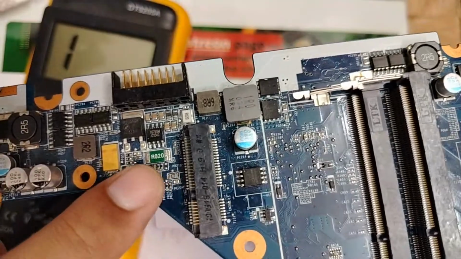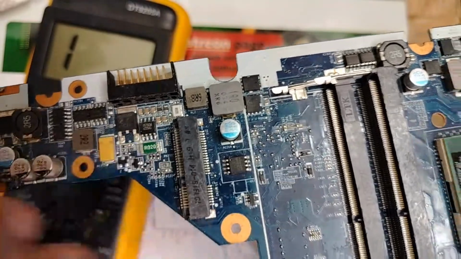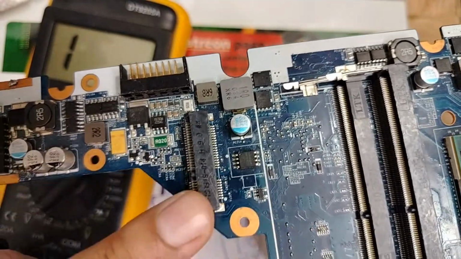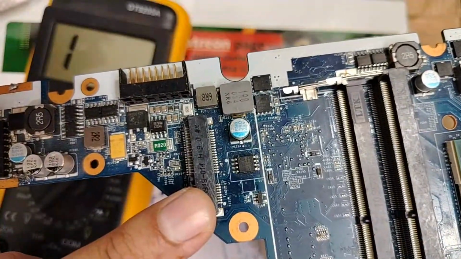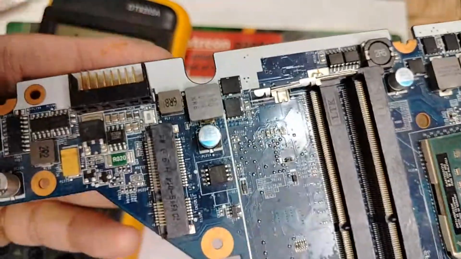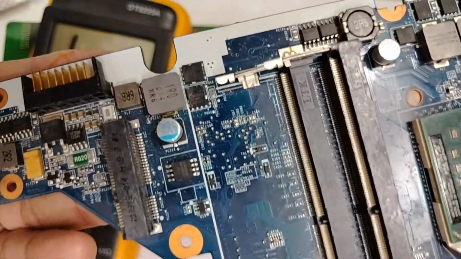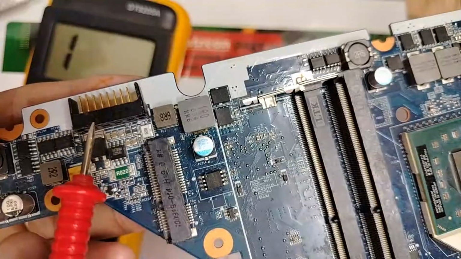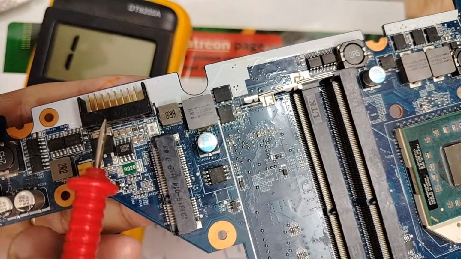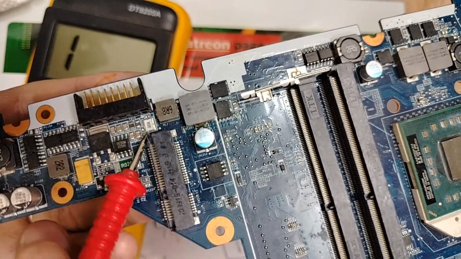Guys, pay attention: if the current sense resistor is open, the motherboard will be dead. And also in many cases, my friends, a charging issue, when the battery is not charging, is due to the current sense resistor.